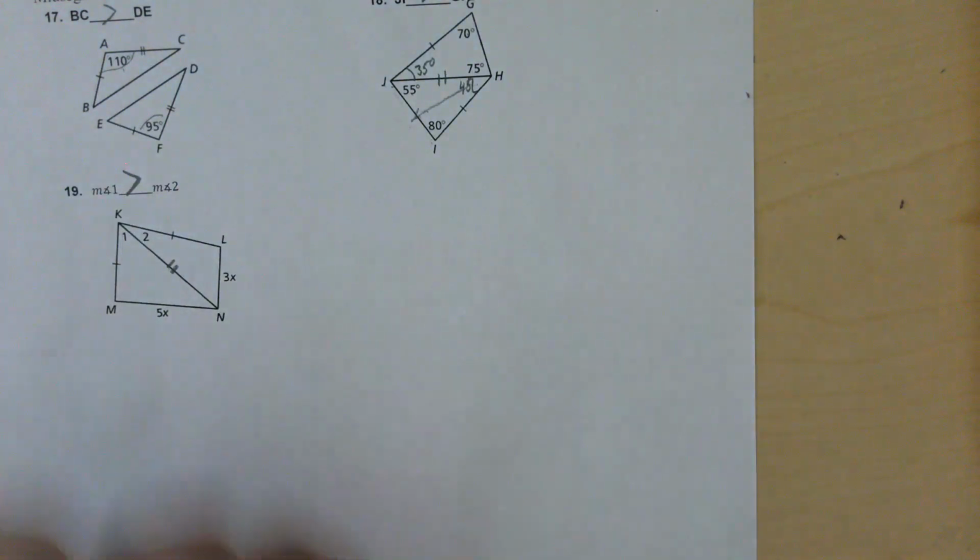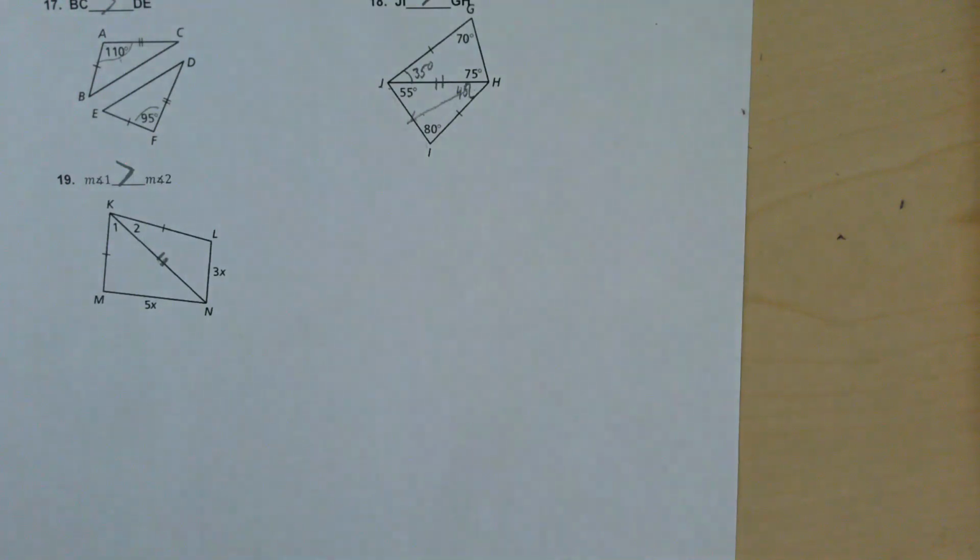Okay, so depends on what they give you. They either will give you the side or the angle, and we can make an easy comparison to know which side's bigger or which angle would be bigger. That is everything you need to know to get a very good grade on your next assessment.